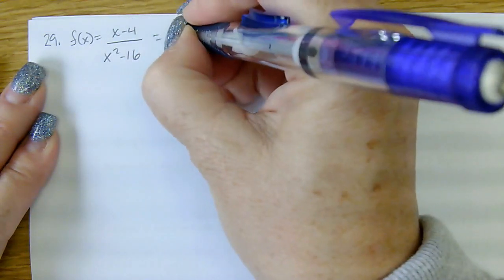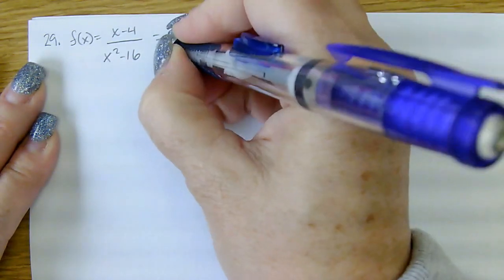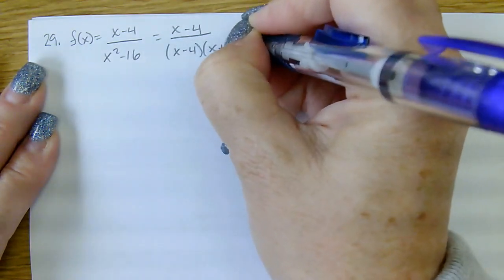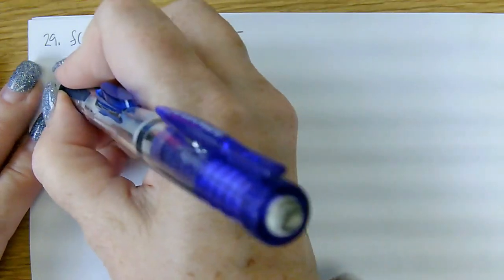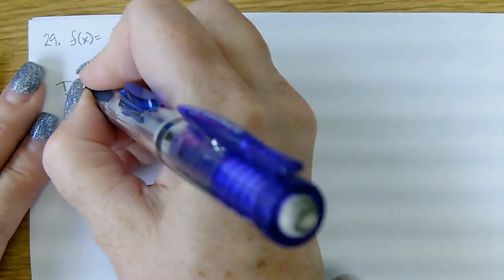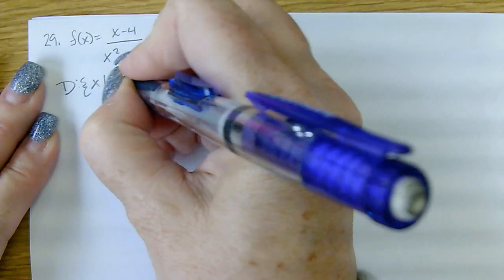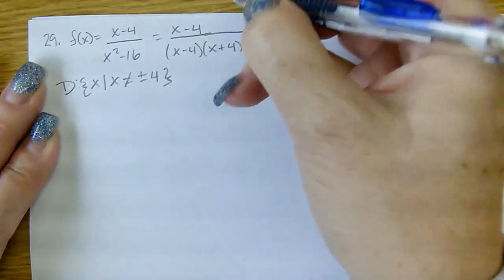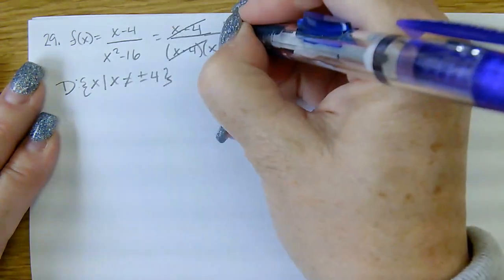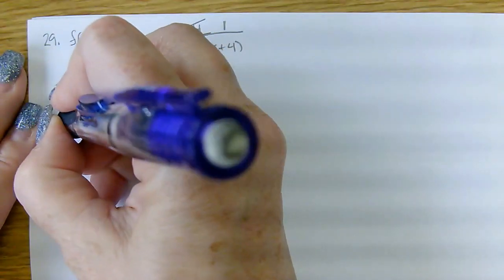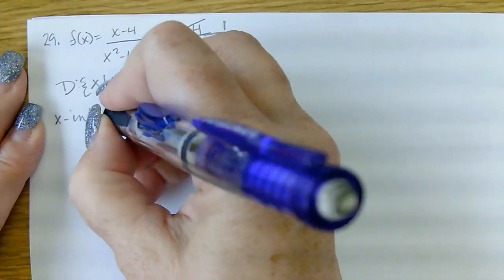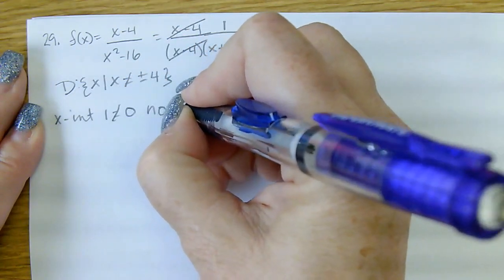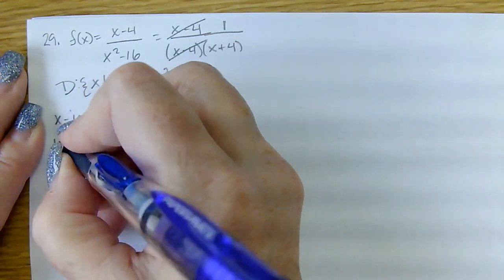So first step is always to simplify. So x minus 4 and x plus 4 in the numerator. So then my domain would be x such that x is not equal to positive or negative 4. And then I would reduce. So I have a 1 in the numerator. So x-intercept would be the numerator set equal to 0, and that's none because it can't equal 0. There's no x with it.